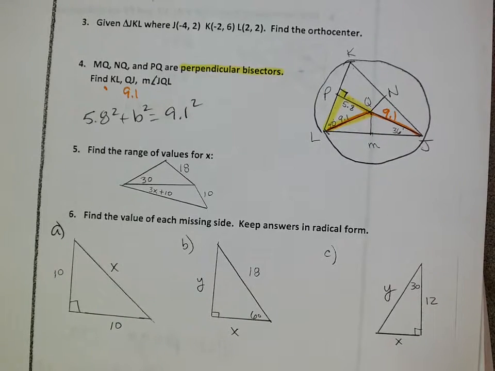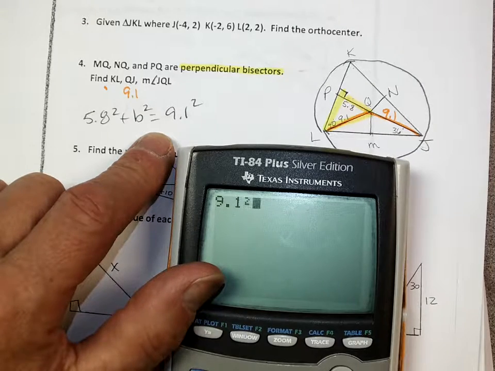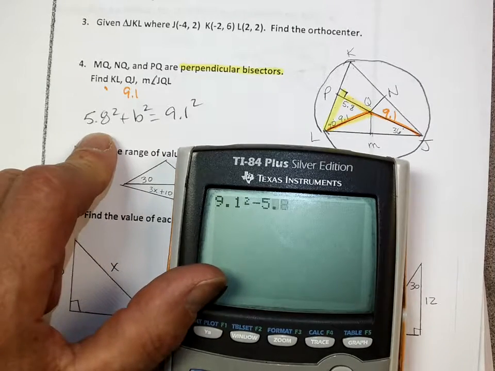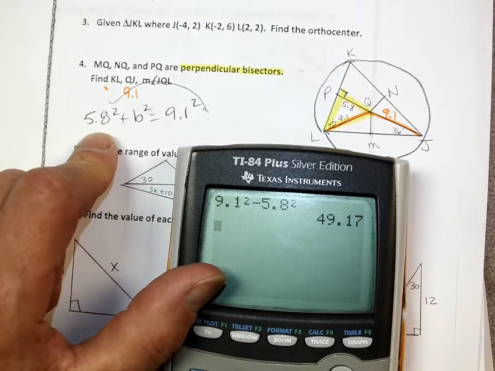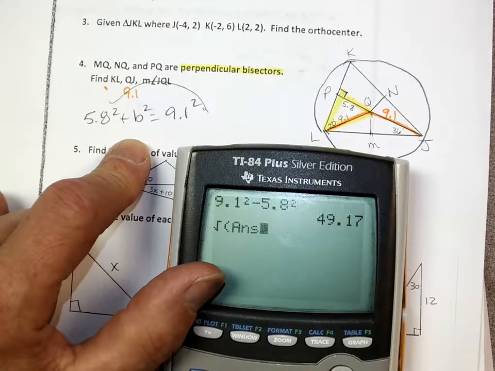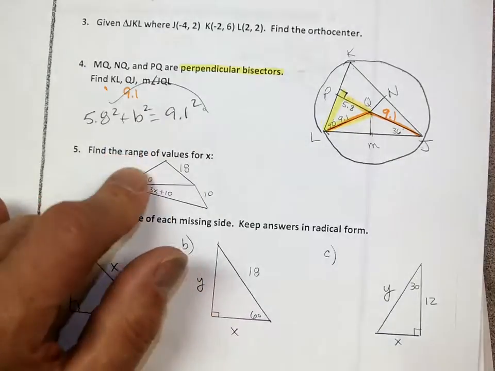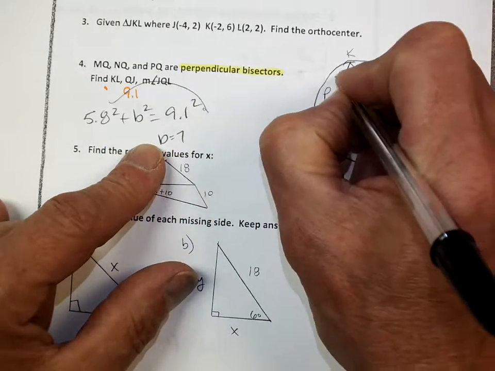I need a calculator, don't I? Hold on. Let's see. So let's go 9.1 squared minus 5.8 squared, right? Bring that over, subtract them, and then I'll take the square root of that. I get about 7. Awfully close to 7. So b is about 7. That means this side's 7, which means this side has to be 7 also.